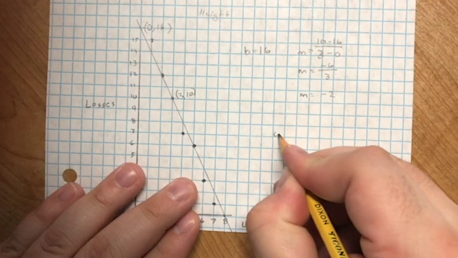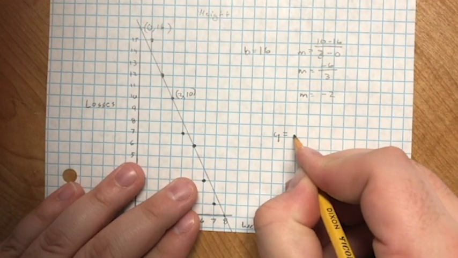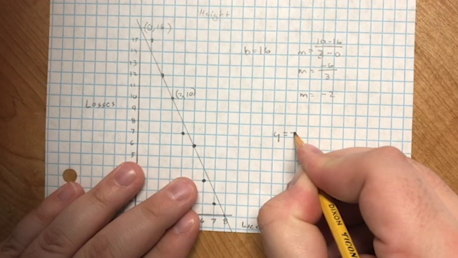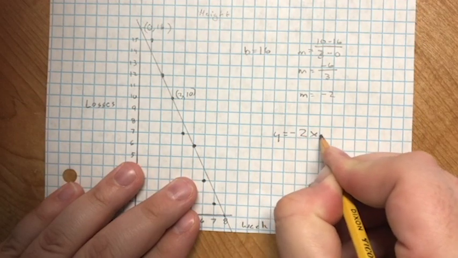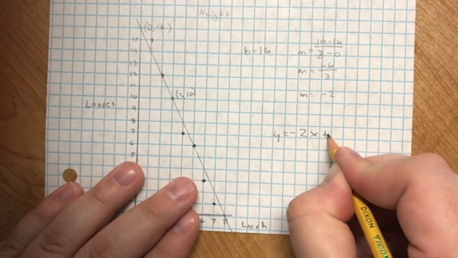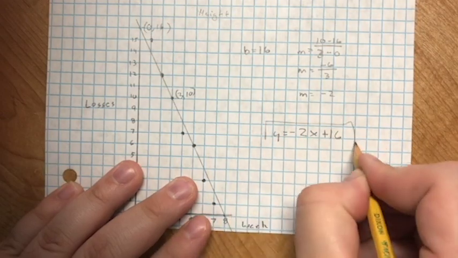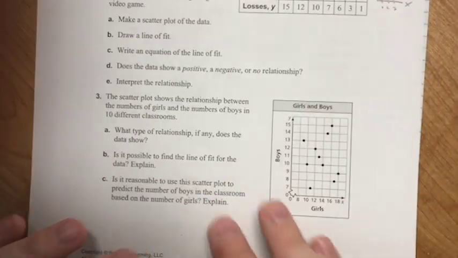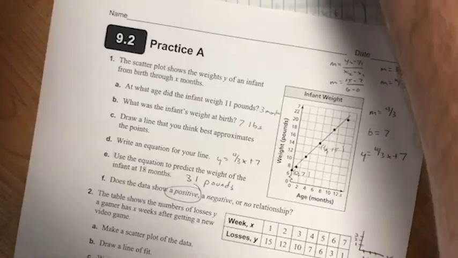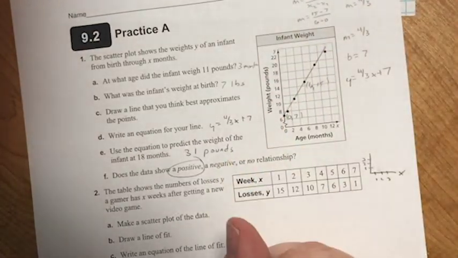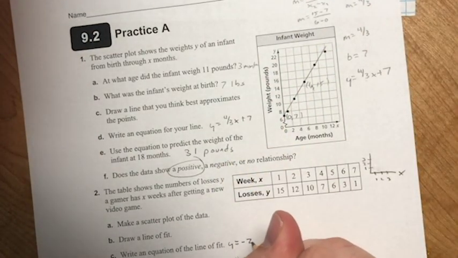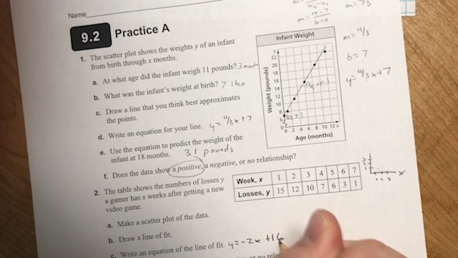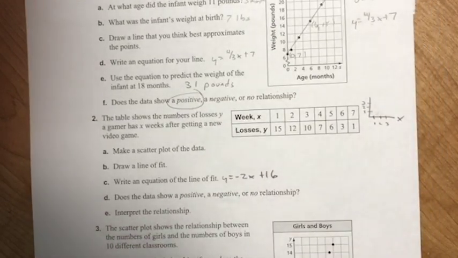Now that I've got that, it's just a matter of plugging everything into my y equals mx plus b equation. So y is equal to -2x plus 16. All right, and so that's not bad. Okay, so what was my equation again? I forgot it. We have y equals negative 2x plus 16. That is my possible equation. Is this exactly going to be correct? No, because it's the best fit.